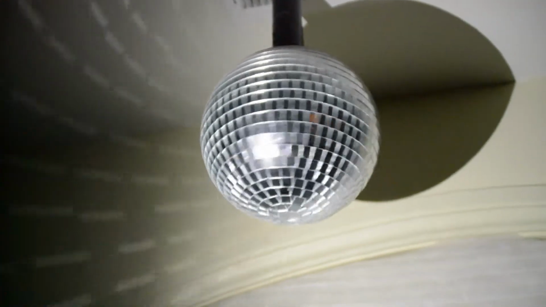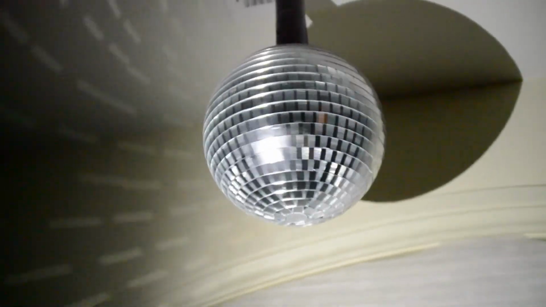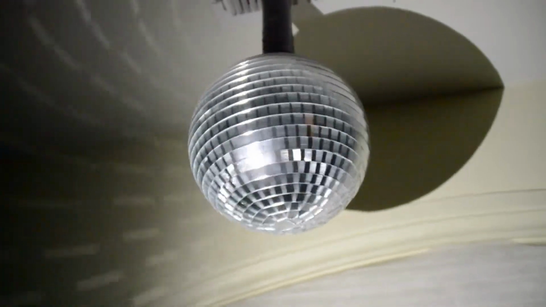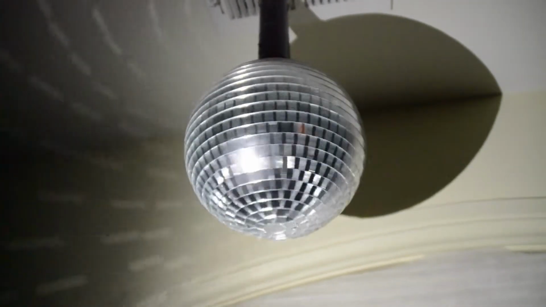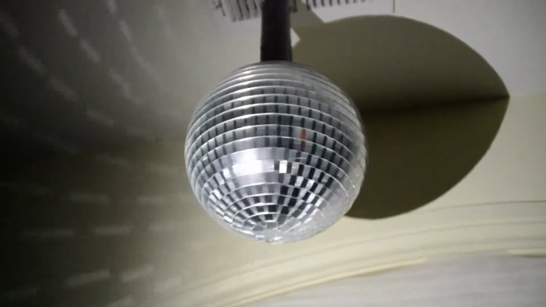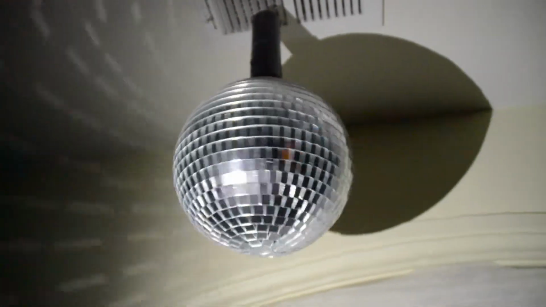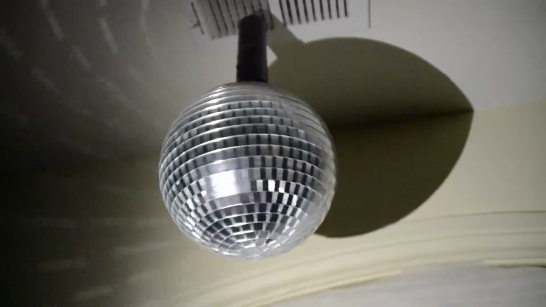Okay, all the lights on the wall are caused by the small flat mirrors coating the outside of the disco ball. So when a light that covers a large area of the disco ball is shined, it will reflect in all different directions.